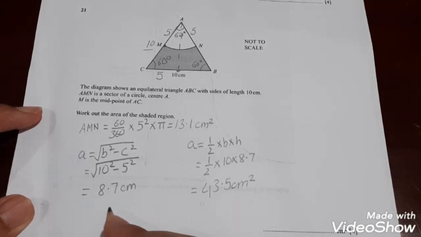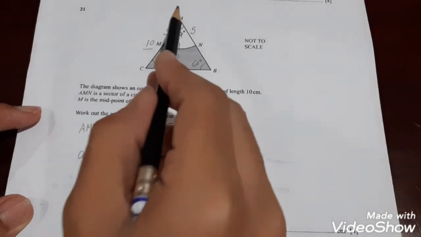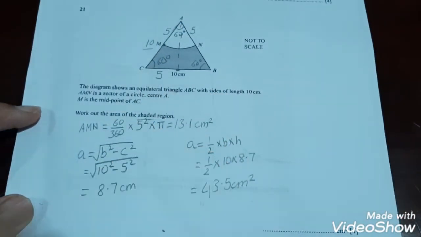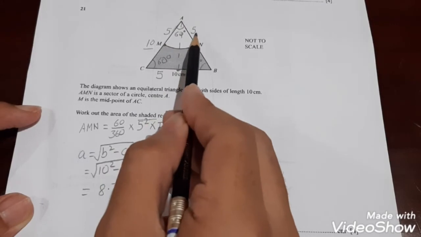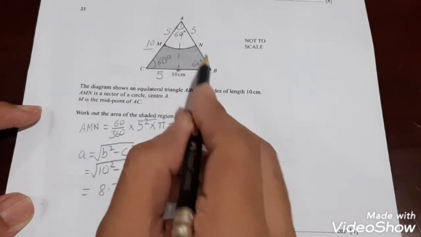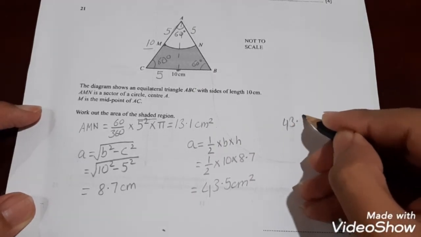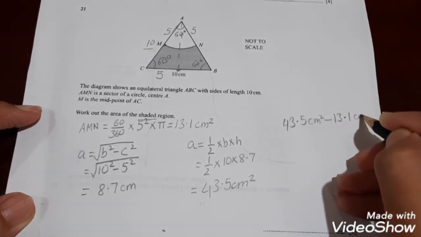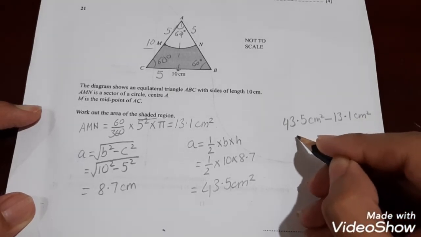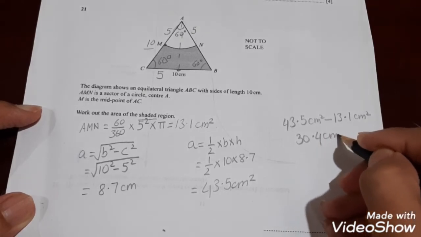To calculate the area of the shaded region, we will subtract the sector AMN from the area of the triangle, which will be 43.5 centimeters squared minus 13.1 centimeters squared, which will be 30.4 centimeters squared.